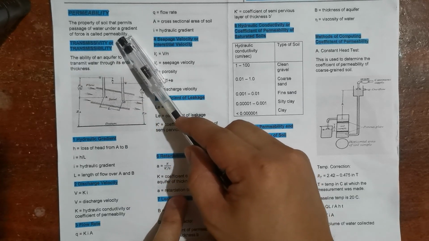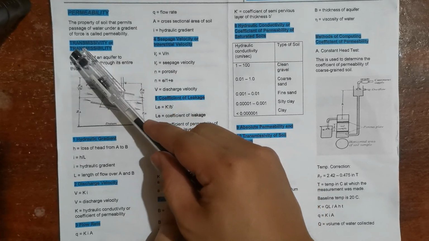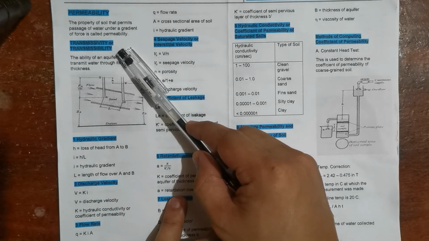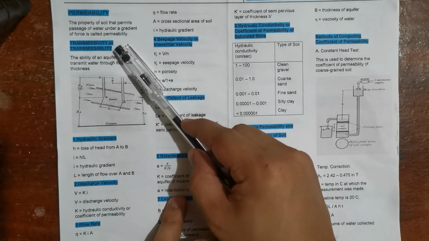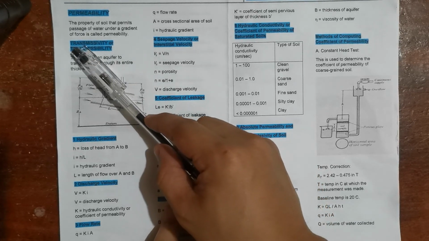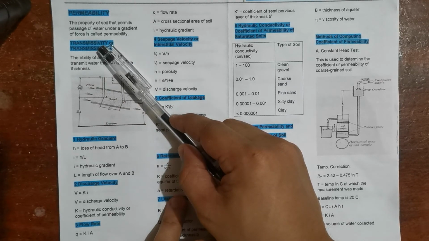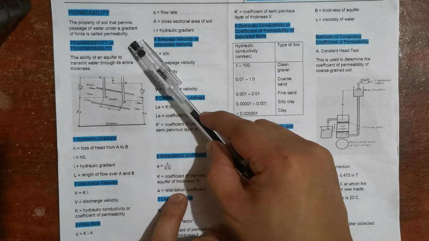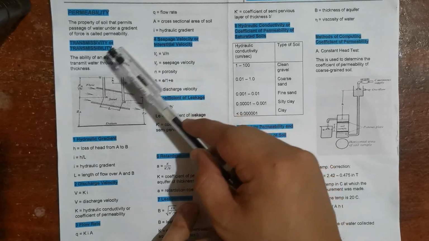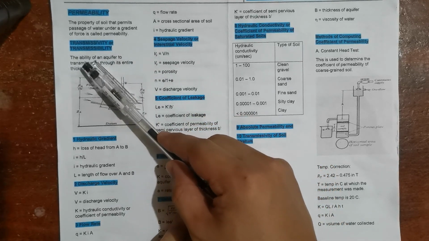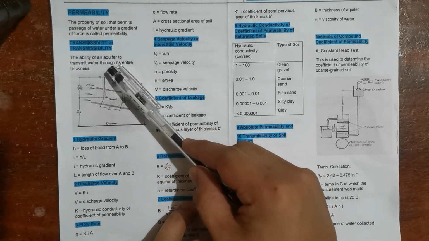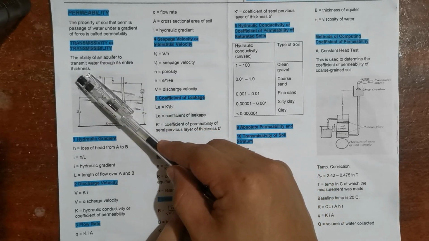Parehas lang po yung dalawang terms na yon. Yung transmissibility, mas gamit lang po yung term na yon regarding sa mga topics na mayroong vibrations. And then yung transmissivity naman, mas gamit yung term na yon kapag sa mga material such as porous soil. And that is the ability of an aquifer to transmit water through its entire thickness.